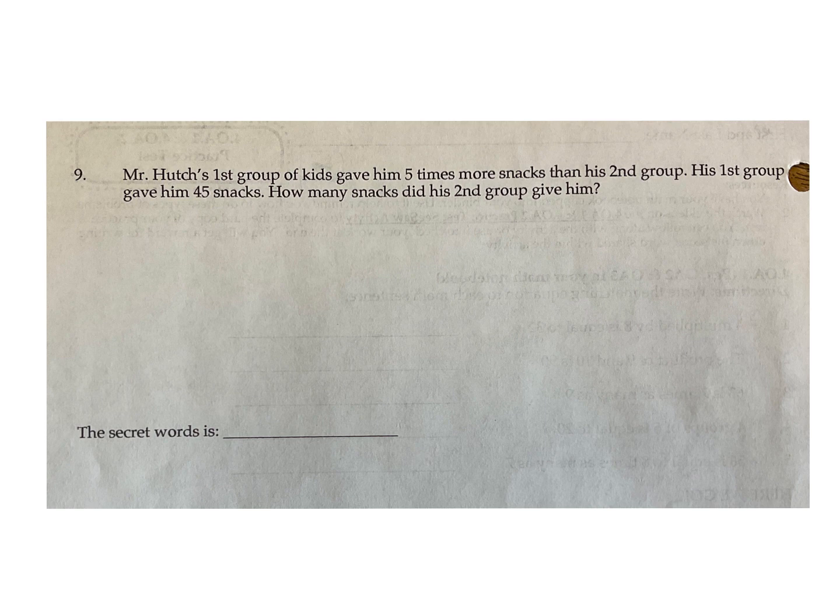Number 9 says Mr. Hutch's first group of kids gave him 5 times more snacks than his second group. His first group gave him 45 snacks. How many snacks did his second group give him? First thing we need to do is bracket the question. We're going to say 5 times more snacks than his second group. His first group gave him 45 snacks. How many snacks did his second group give him?